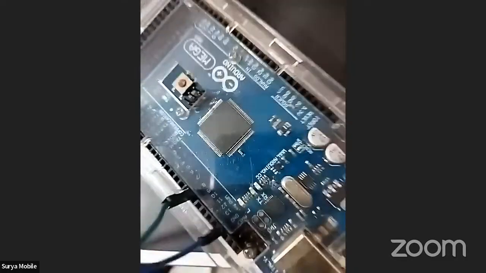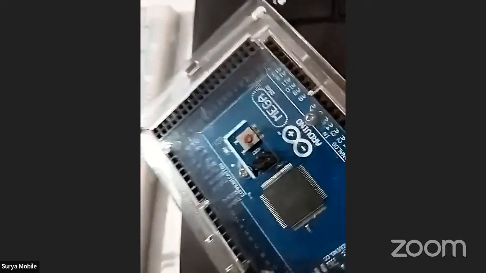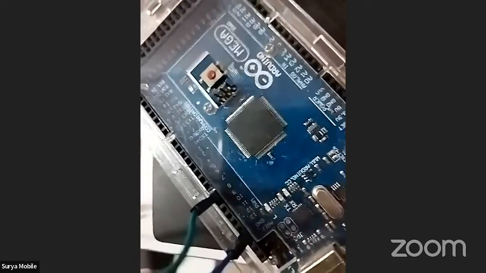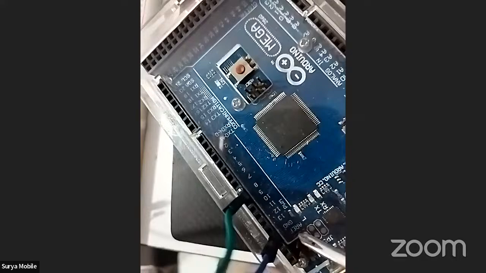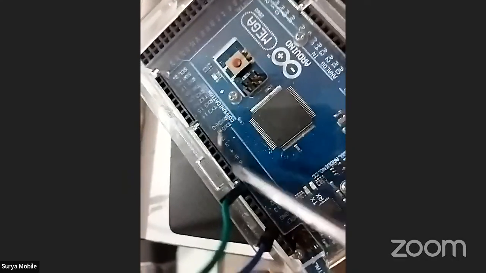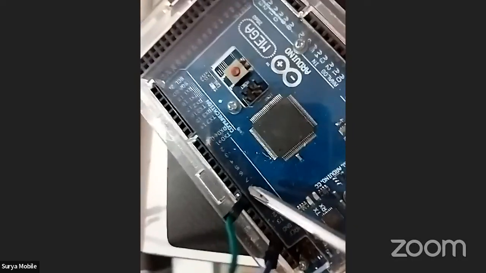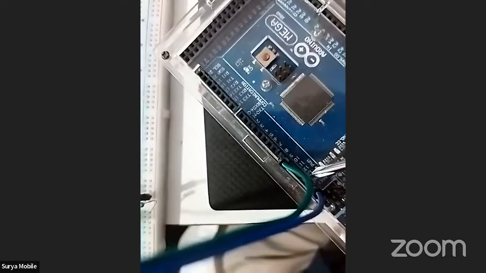Here we have the board, so you see here. Here we have connected to pin number 8, and then here we have connected to the ground. So without confusion, I'll just count from the beginning: 8, 9, 10, 11, 12.